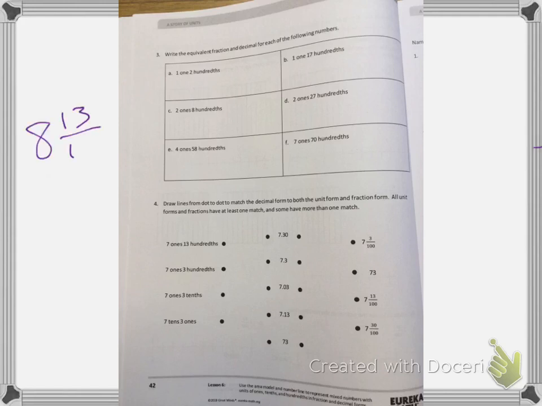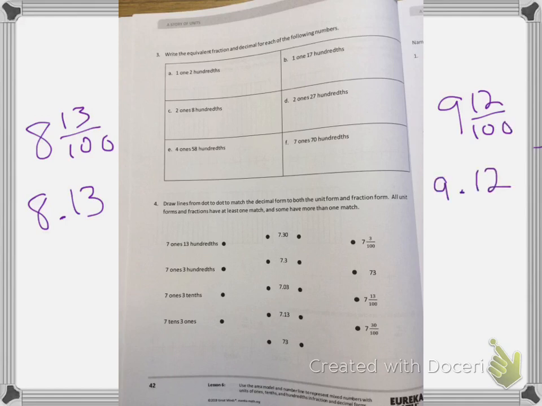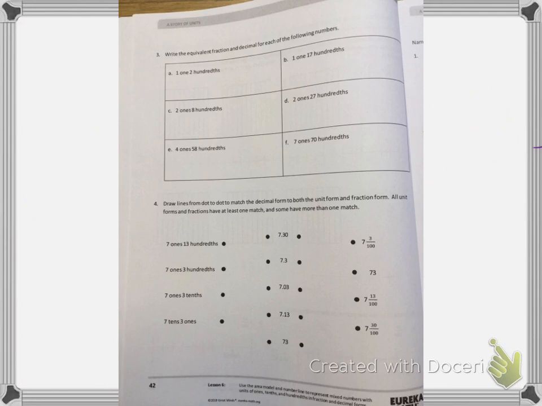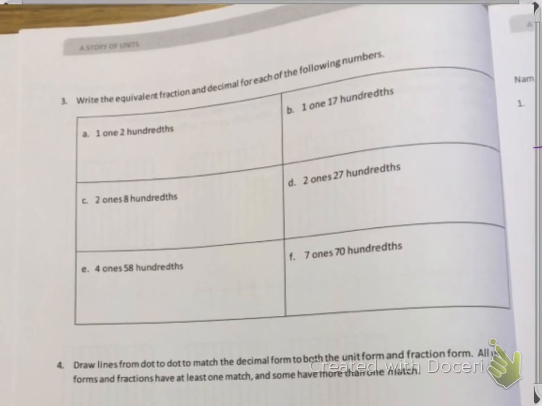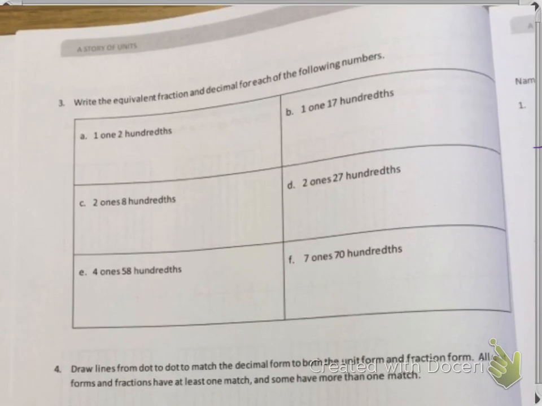8 and 13 hundredths will be 8 and 13 hundredths. 9 and 12 hundredths will look like 9 and 12 hundredths. We're going to be working with both. All right, let's zoom in and get to the nitty-gritty. We're going to be finding the equivalent fractions, focusing on the same. And we're going to be working with decimals and making sure that we find the equivalent fraction of that.